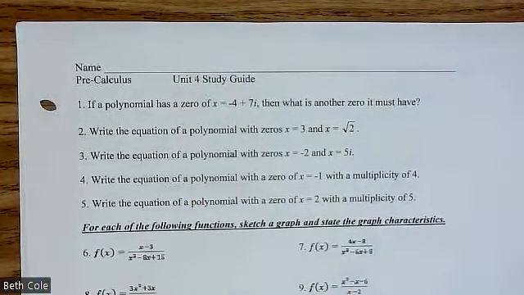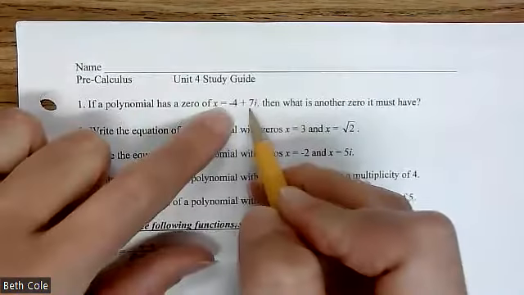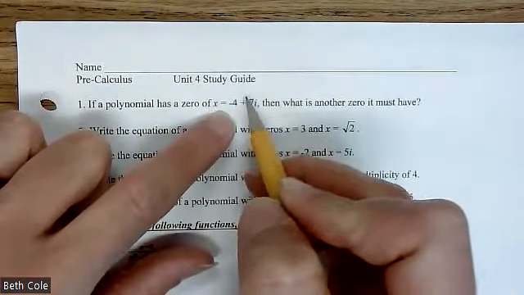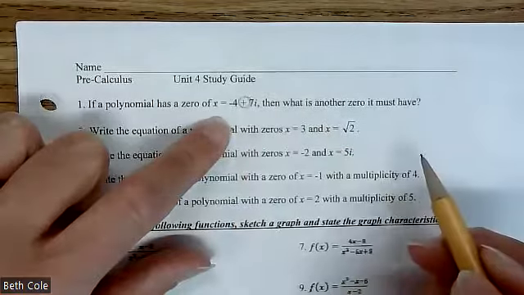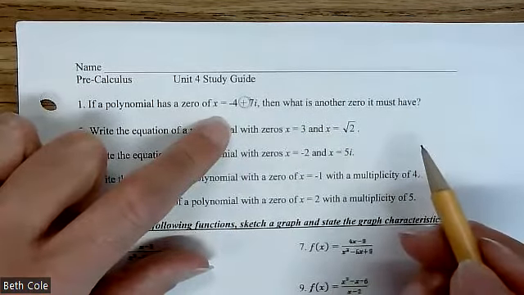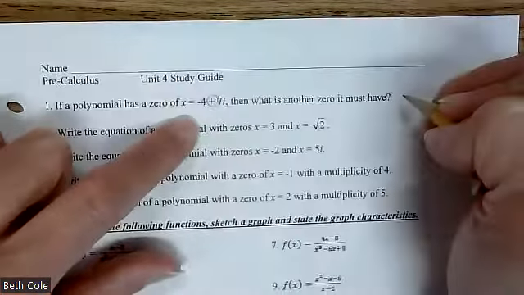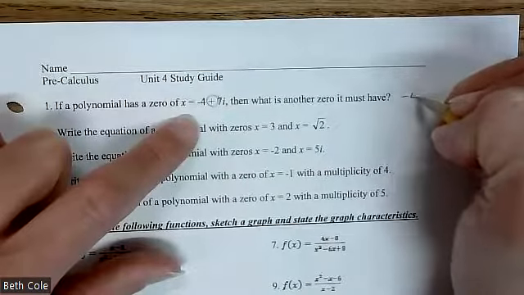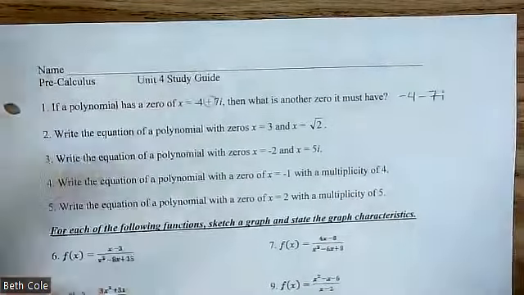Remember how if you had square root of 3, you would also have negative square root of 3? There was the plus and the minus. So literally, if that's one of the zeros, the other one, all you're going to do is take this plus and change it to a minus. That's it. So it would be negative 4, oh whoops, negative 4 minus 7i. I'm sorry.